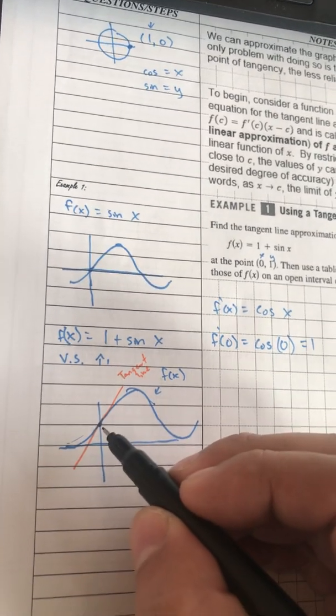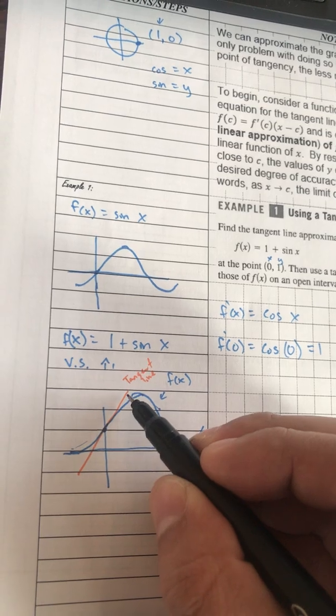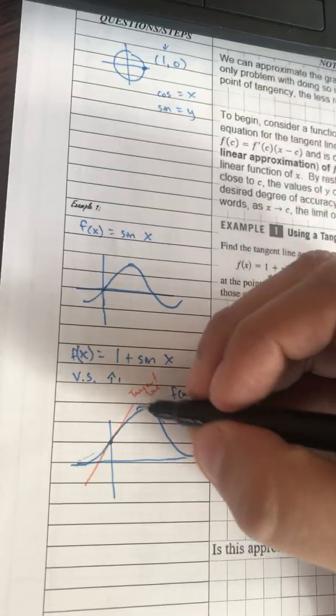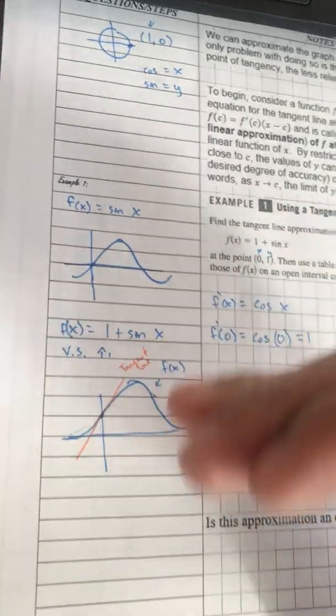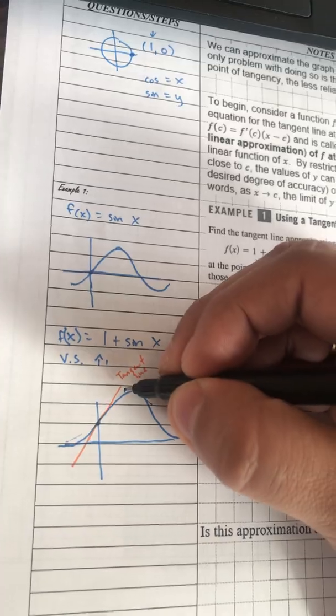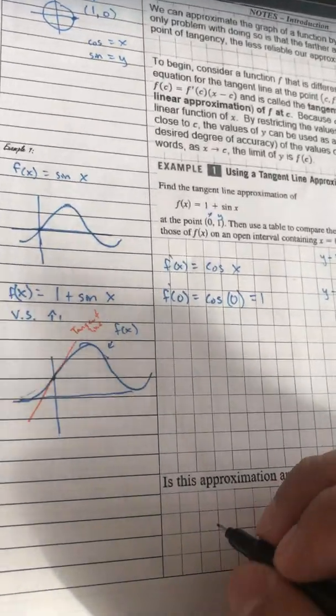Now you look to the right side, the tangent line is over the function value. Can we see that? It's over. Because it's over, that means on the right side, the tangent line is going to be an overestimate of the function.